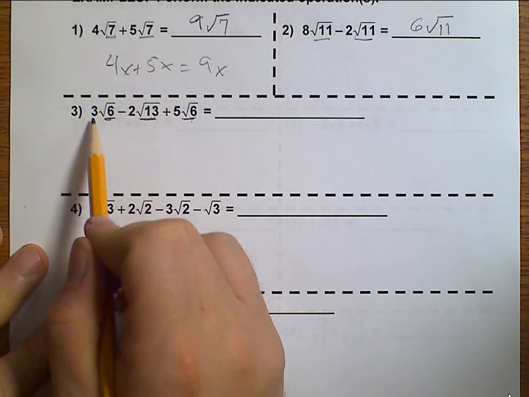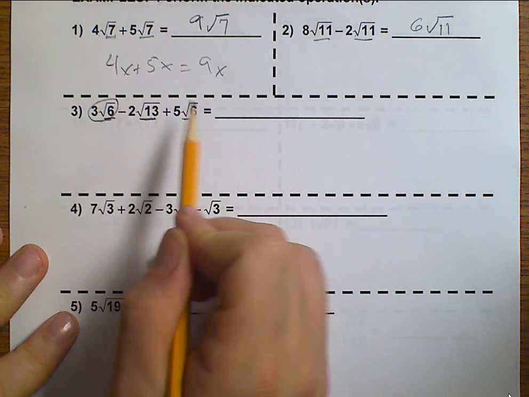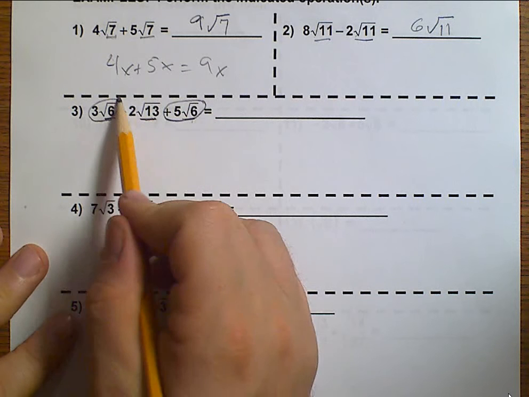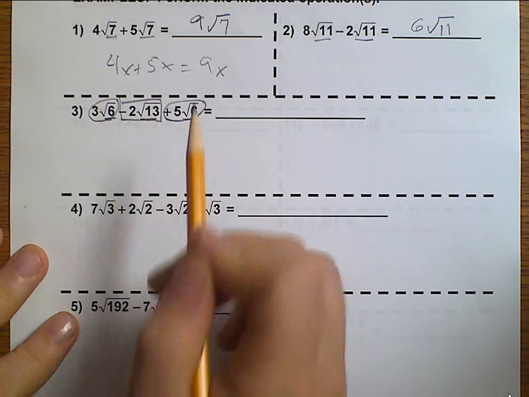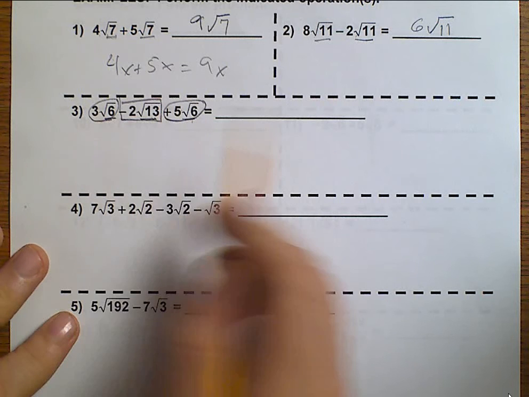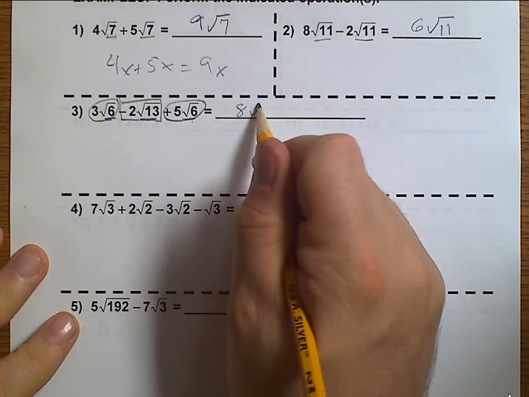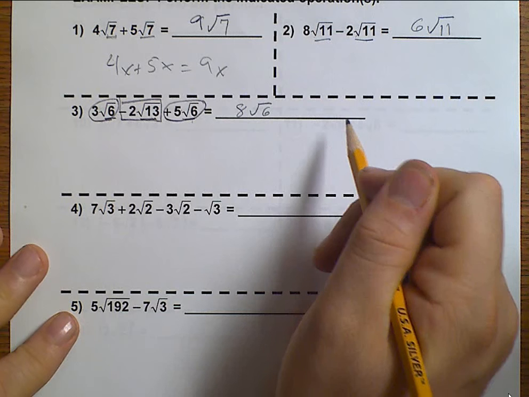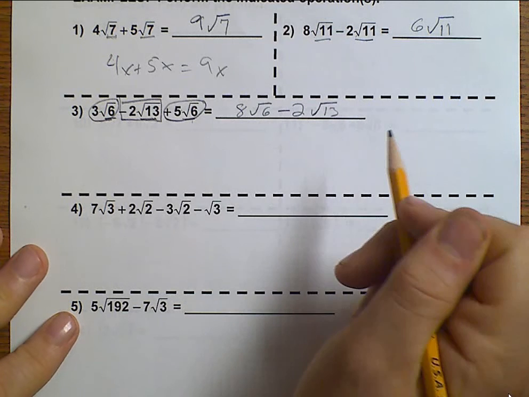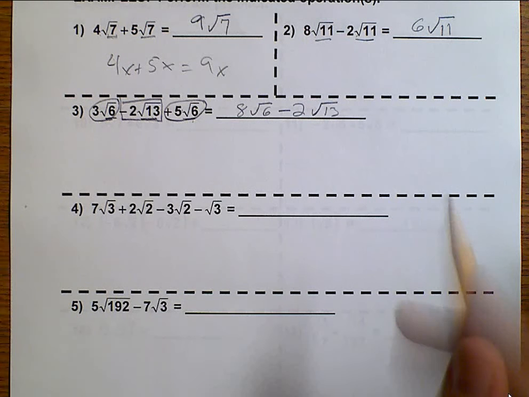Well, these two are the same, and that one is different. So I can combine 3 and 5 to get 8 on the square root of 6. But I'm just going to have to leave minus 2 on the square root of 13. There's nothing that I can do to combine this.